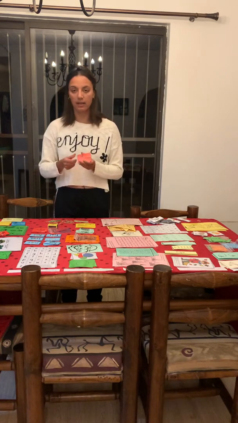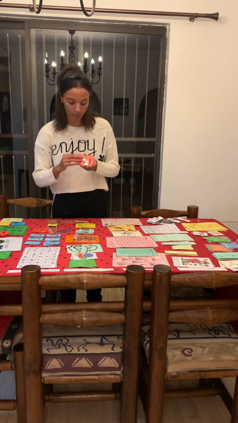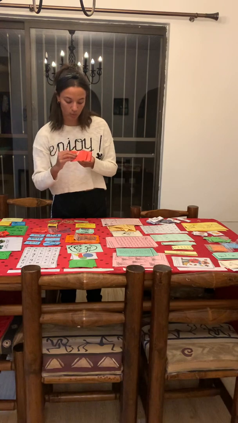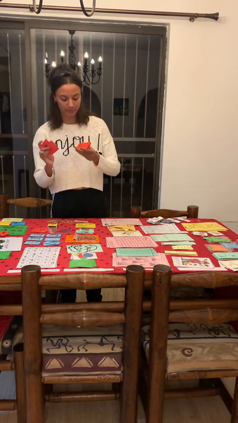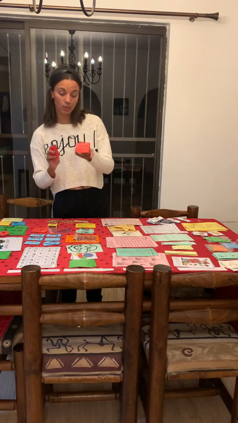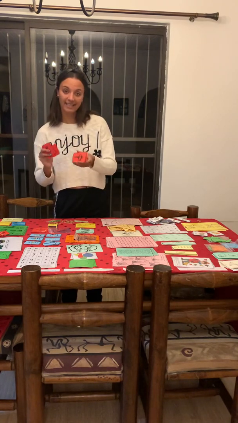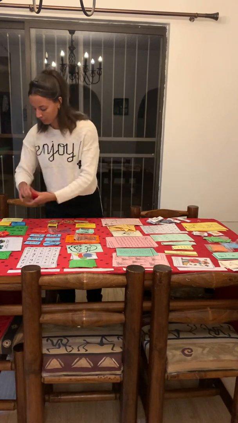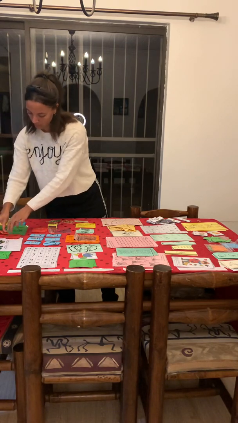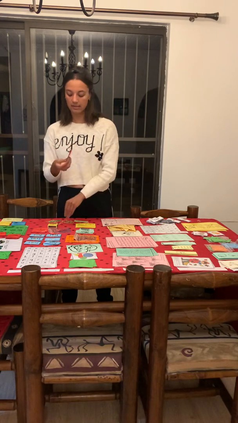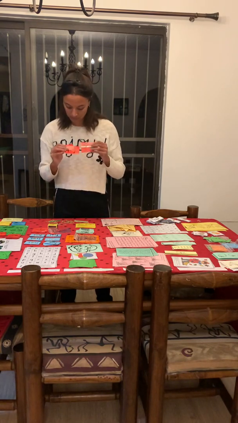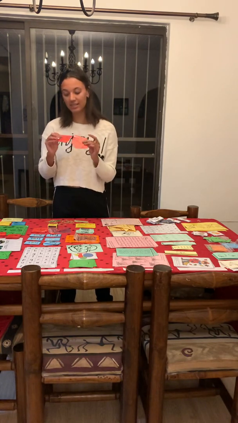Then we got some objects in their own category. So here we got some food, we got carrots, potato, a cabbage, a sweet corn, an onion. We have some clothing items. Here we have a hat, boots, a dress, pants.